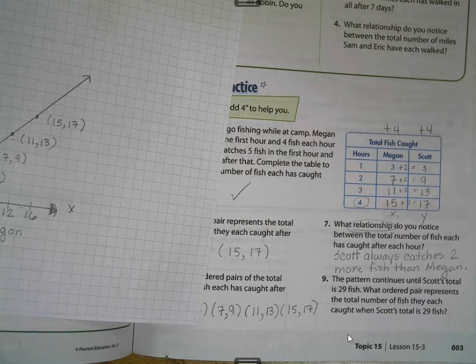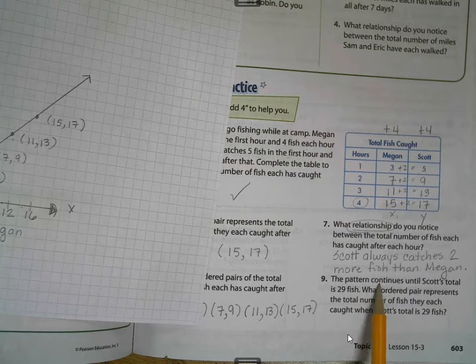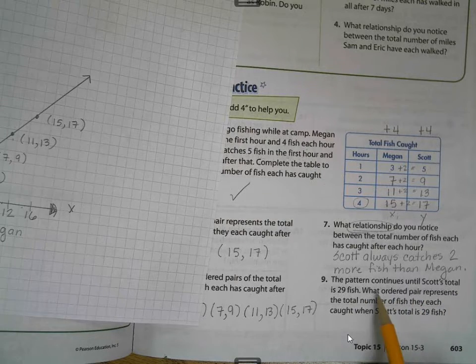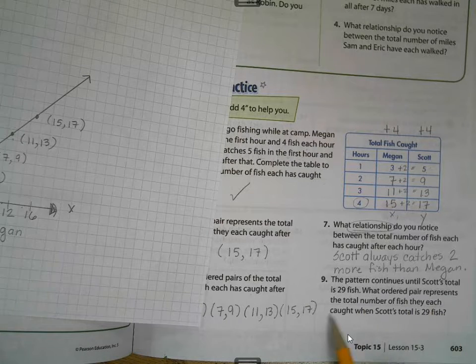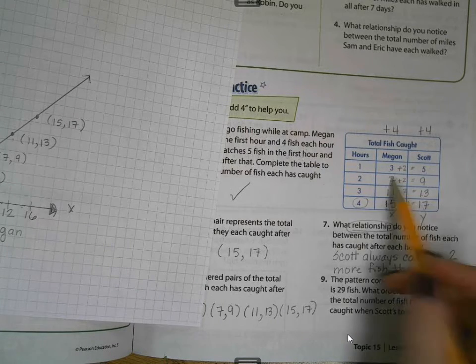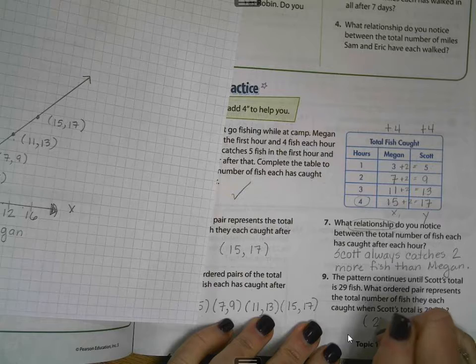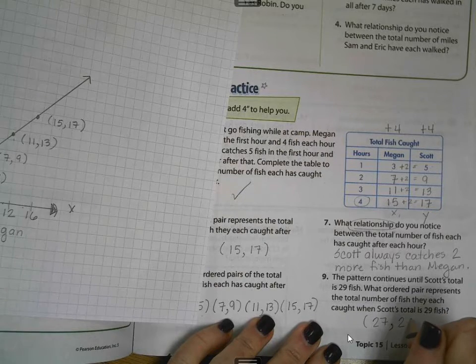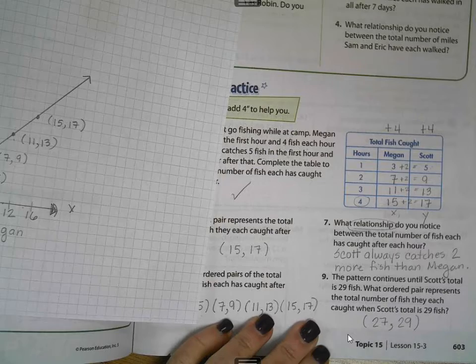All right. So this is cool. Here's a nice question. The pattern continues like this until Scott's total is 29. So what ordered pair represents the total number of fish they each have caught when Scott's total is 29? So wait a minute. Scott always catches 2 more fish than Megan. So when Scott catches 29, I have to figure out how many Megan catches. That's right. It would be 27. She catches 2 less. So she's the X value. So wouldn't the ordered pair be (27, 29), for Megan 27 when Scott, the Y value, catches 29?